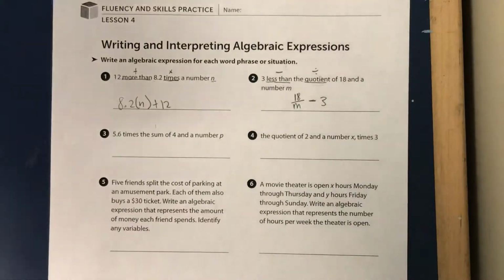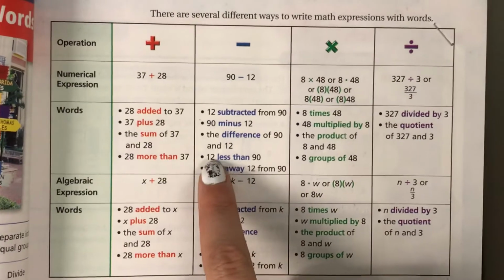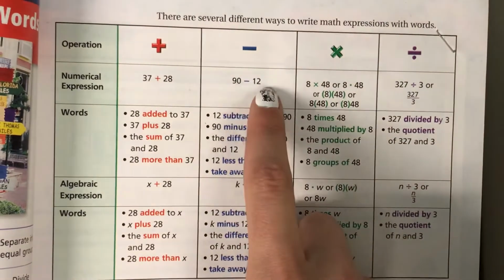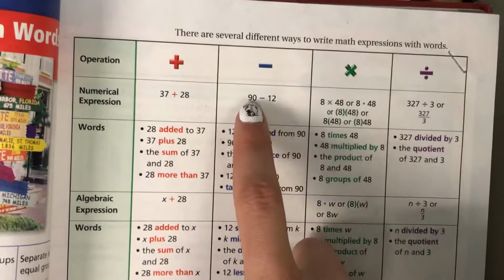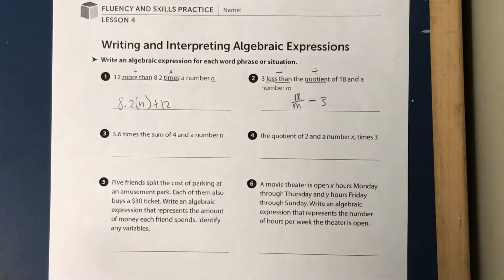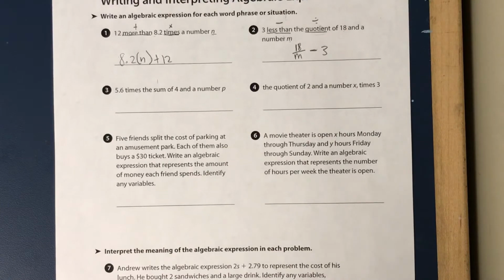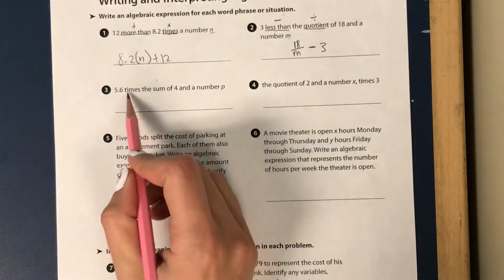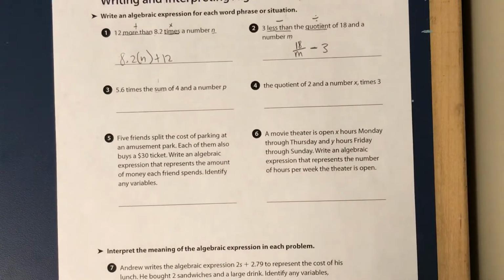I'll show you in the book, it says it right here. It's 12 less than 90, not 12 minus 90. It's 90 minus 12, which is 12 less than 90. It's 12 less than, so make sure you understand that. I want you to try 3 and 4 on your own. Make sure you realize you were looking at times, the sum, quotient, and times. Make sure you understand that.